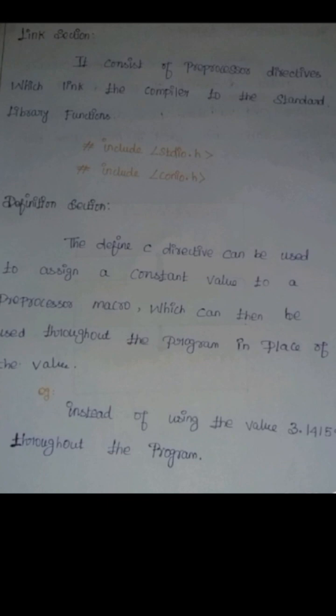Third one is the definition section. The define directive in C can be used to assign a constant value to a preprocessor macro, which means the definition section defines all the symbolic constants. For example, using the value 3.14159 throughout the program.